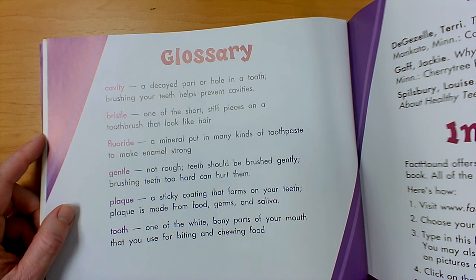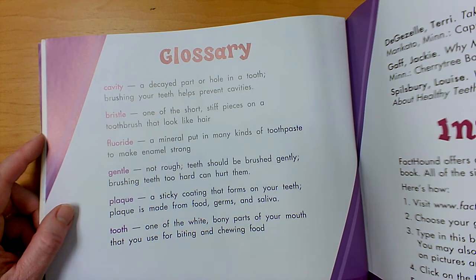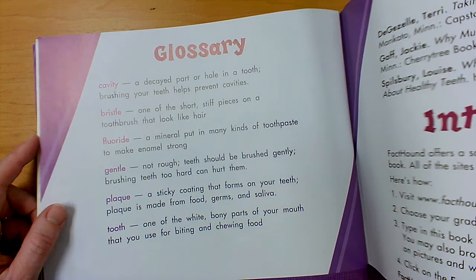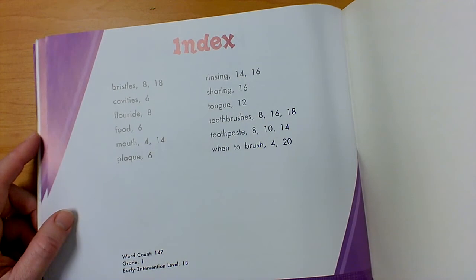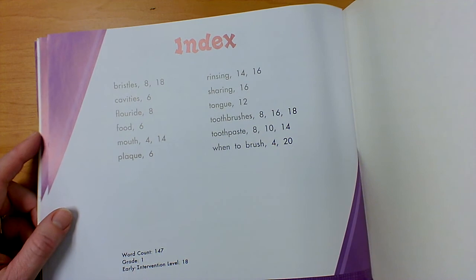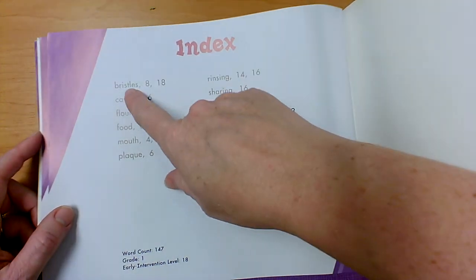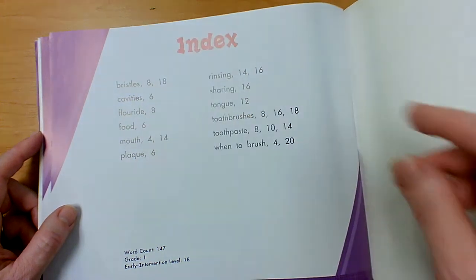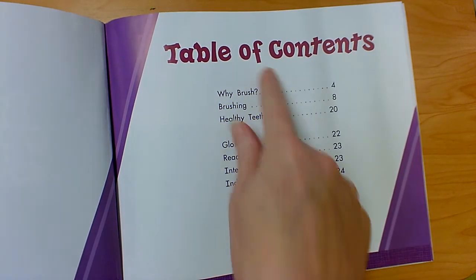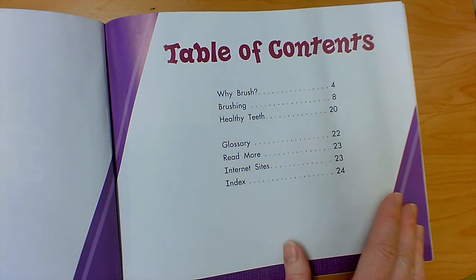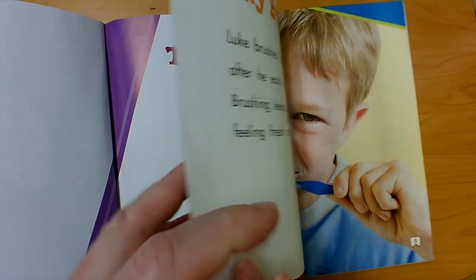So a glossary tells us what the special words are that we need to understand, and it tells us what they mean. A glossary is found in the back of a nonfiction book. The index is also in the back of a nonfiction book, and the index tells us the special words, but it doesn't tell us what they mean. It tells us where we can find them. It talks about bristles on page 8 and 18. It talks about cavities on page 6. So the index tells us where those special words are. The table of contents in the front tells us what the smaller topics are, or our key details, and what pages we can read about them on. The table of contents is in the front of a book.